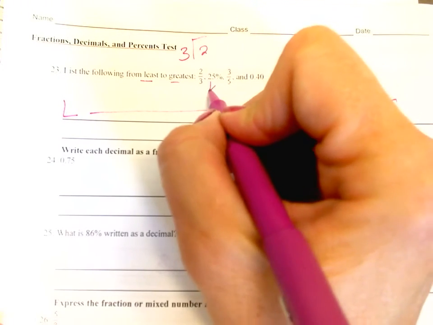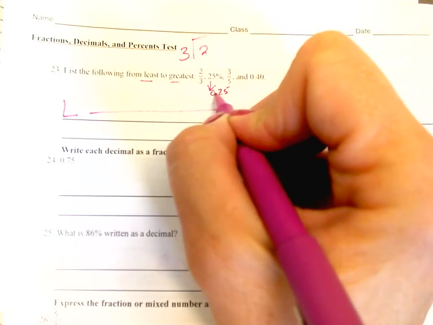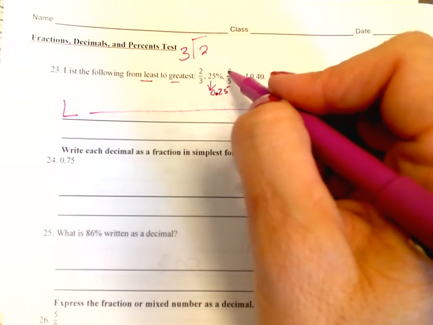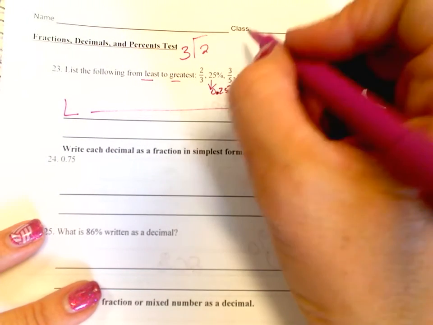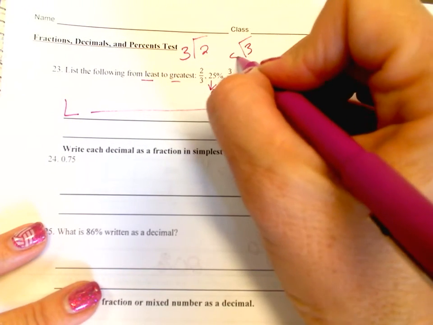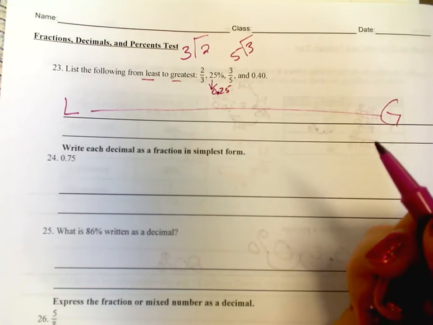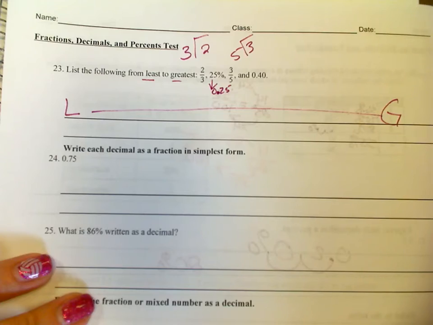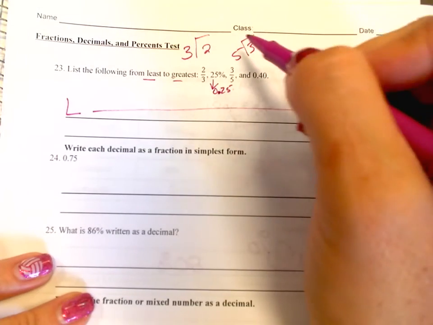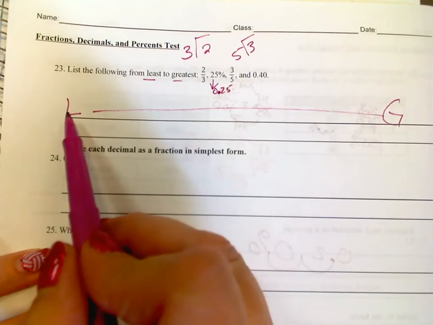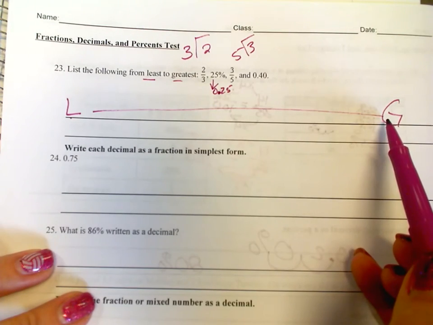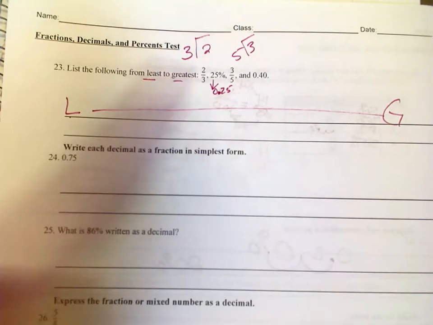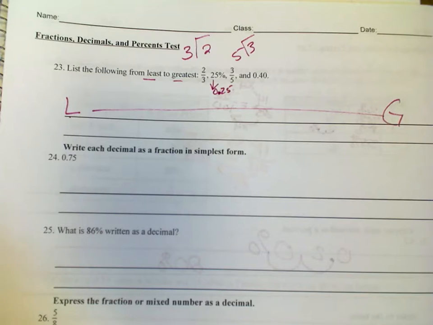25% changes to 0.25. 3/5, 3 divided by 5. And then you have your 0.4. Okay, so do your math and list them from least to greatest. List them in original form. I will tell you that your least one is 25% and your greatest one will be 2/3.